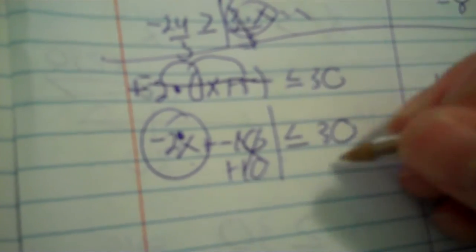Now I can make my wall. And I see that x is multiplied by a negative 2. So it's a negative multiplier right there. So that symbol goes the other way. So we plus 10, plus 10. Negative 2 dot x, 30 plus 10 is 40.